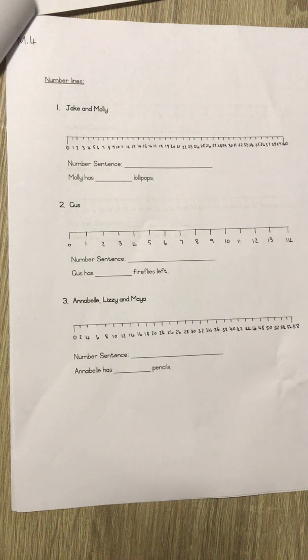Then they say 13 of those belong to Jake. So now you have to start bouncing. You decide in which direction. Do you want the number to get bigger or smaller? And then where you land is your answer. Okay.